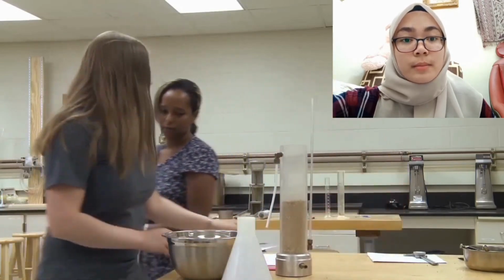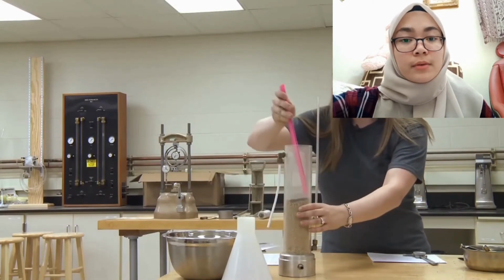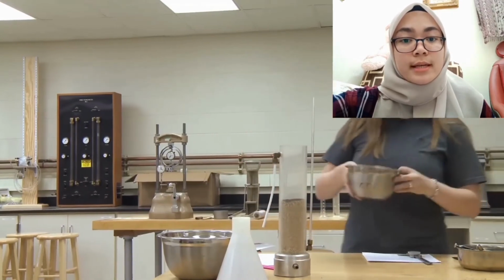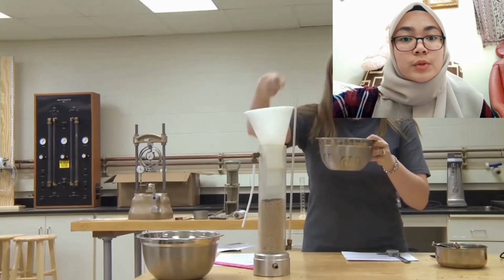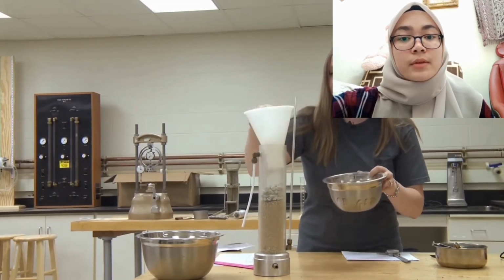Place a second wire mesh on top of the soil sample again to keep any soil from escaping during uplift. Place some stone aggregates. Water can flow freely through this, simply weighing down the soil so we won't have any uplift effect.